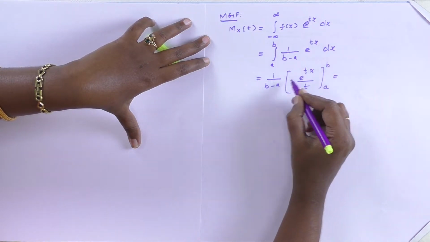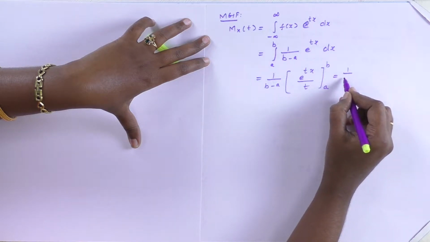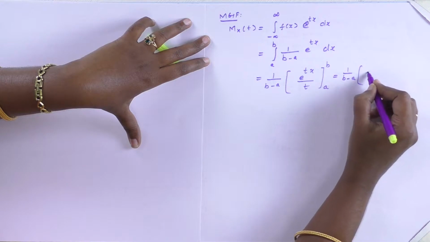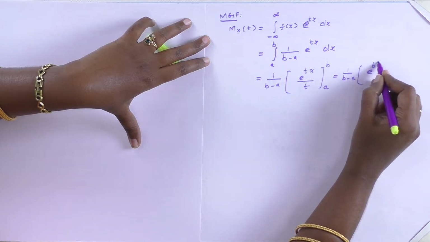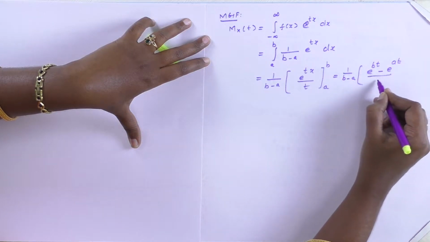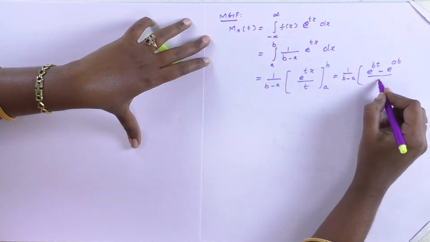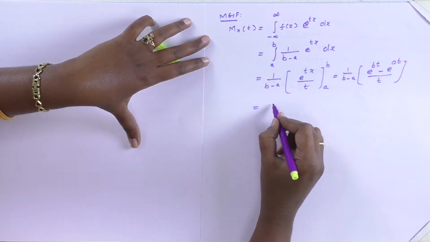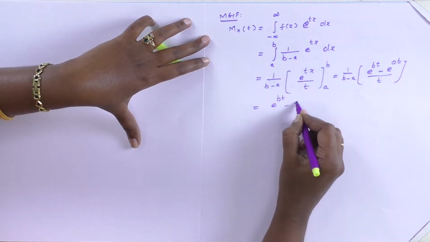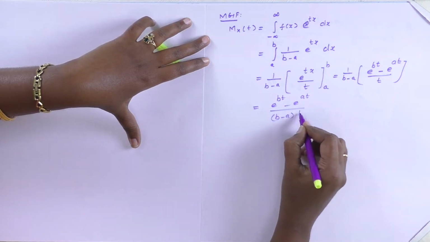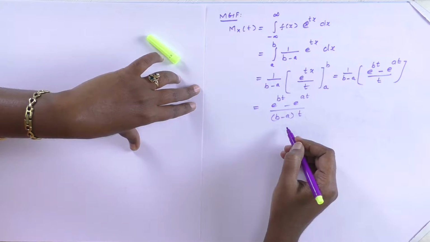Now substitute the upper limit minus lower limit value for x: e power bt minus e power at divided by t. Therefore the moment generating function is e power bt minus e power at divided by b minus a into t, which is the moment generating function of the uniform distribution.